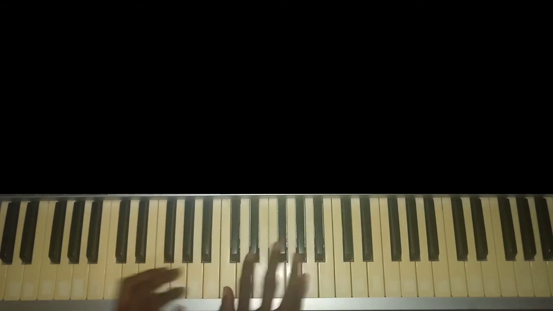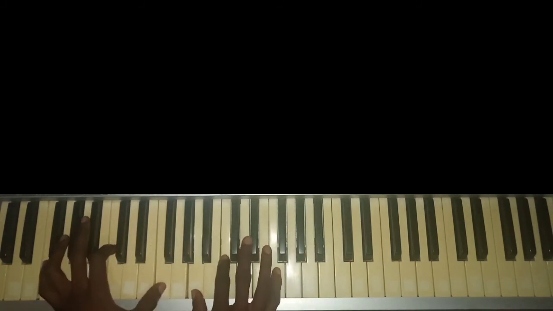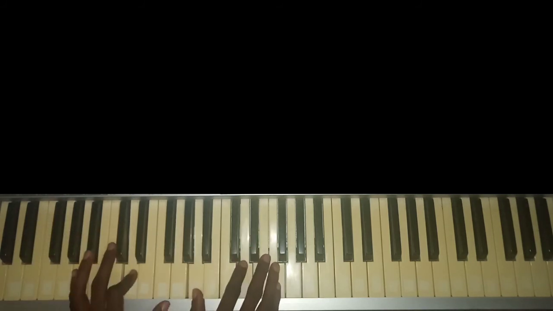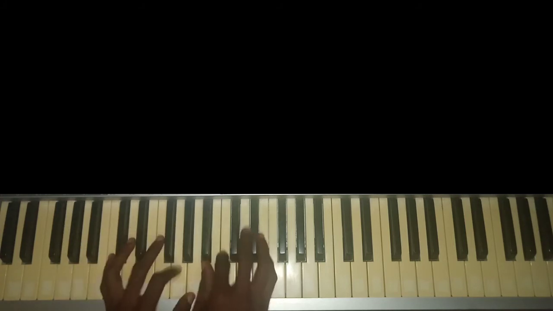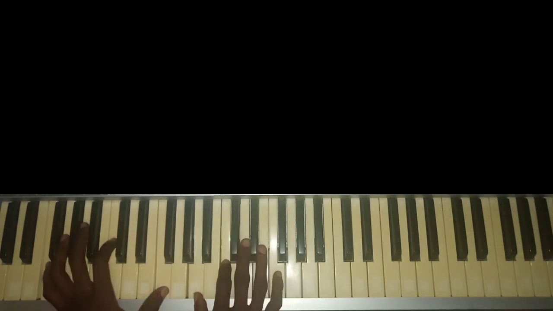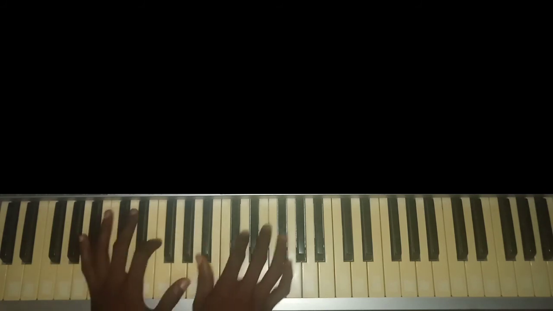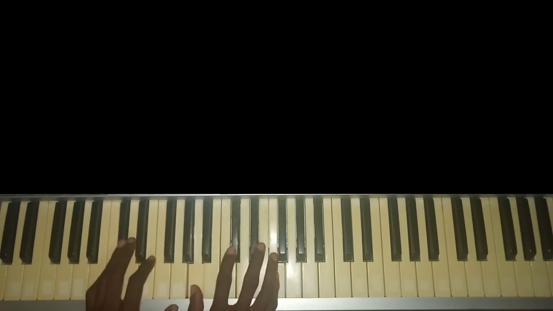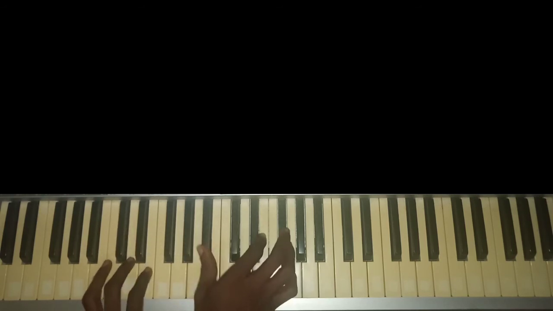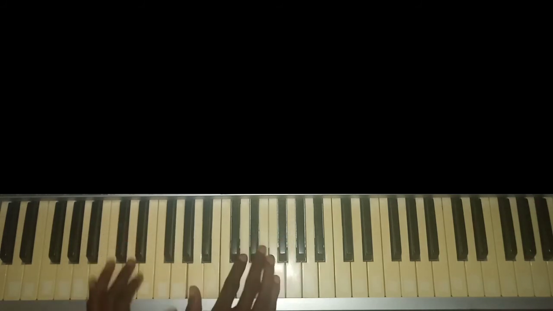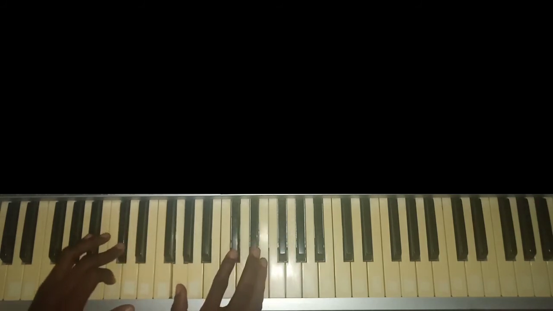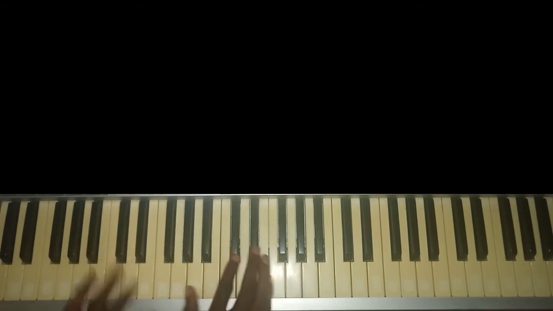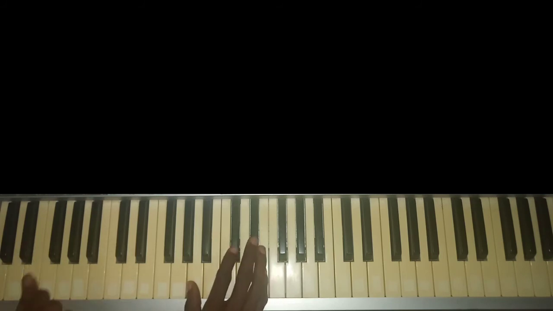This one, I didn't play augmented. It was like a chromatic move.